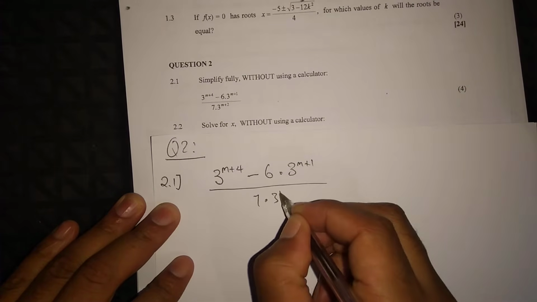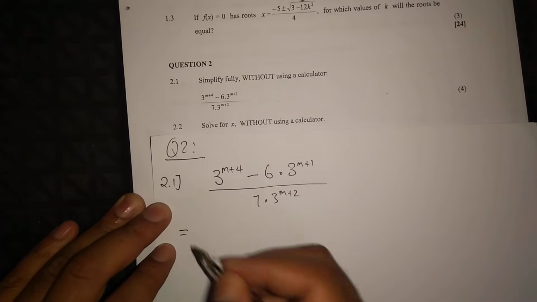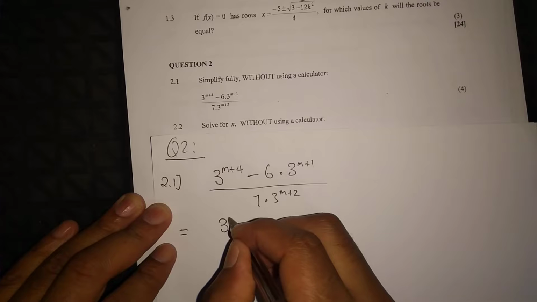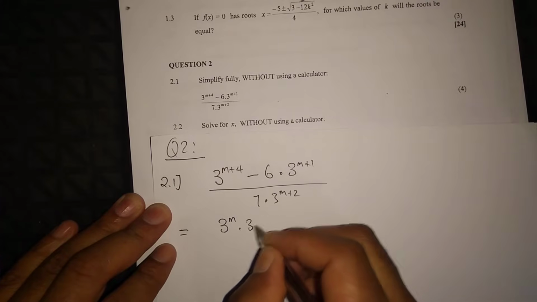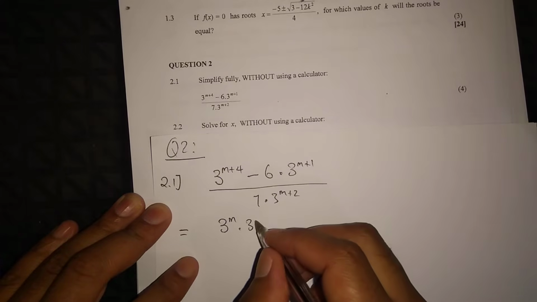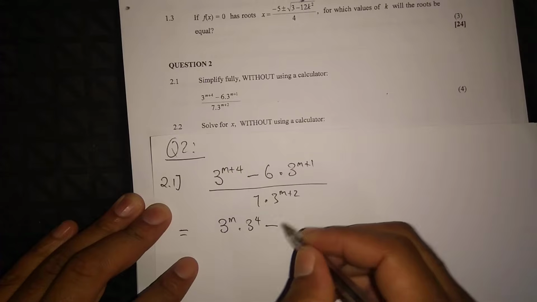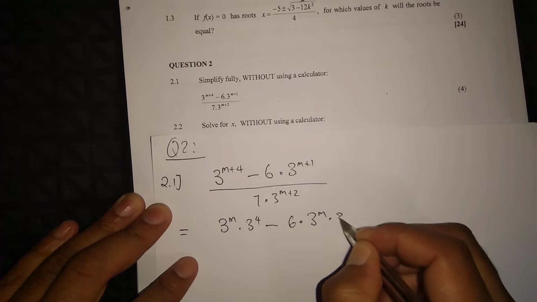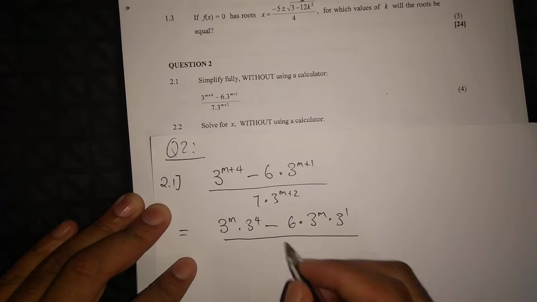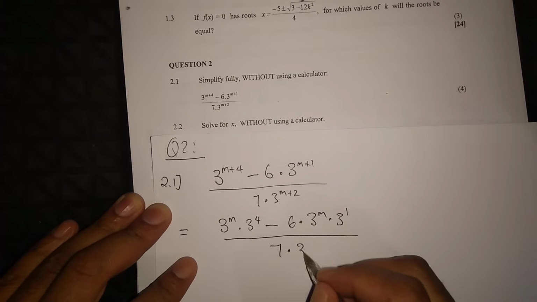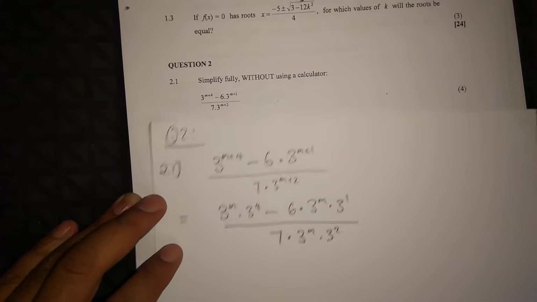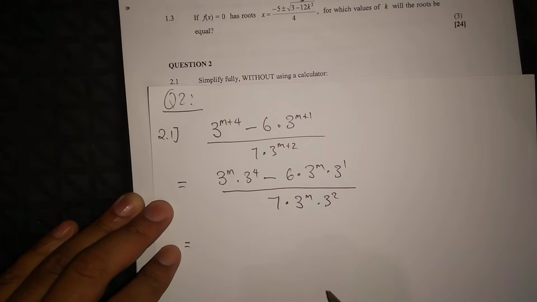If that's the case, what we must do first is break these powers. We break it as 3 exponent m times 3 exponent 4, minus 6 times 3 exponent m times 3 exponent 1, divided by 7 times 3 exponent m times 3 exponent 2.